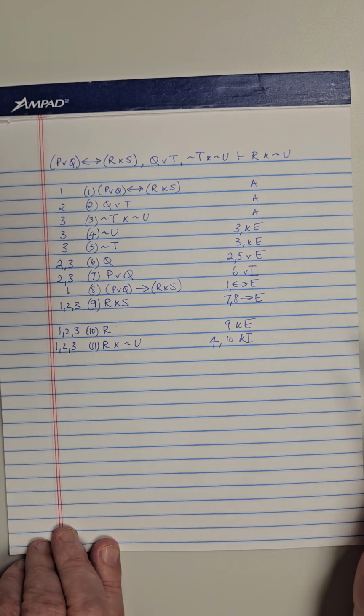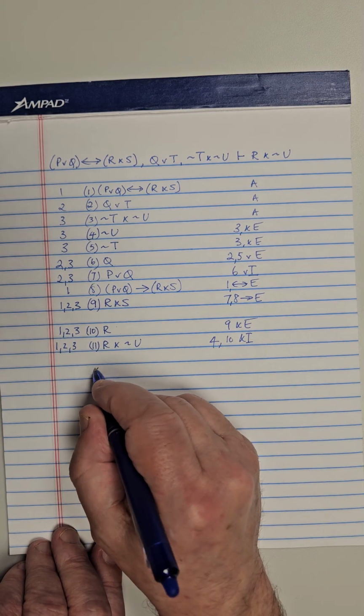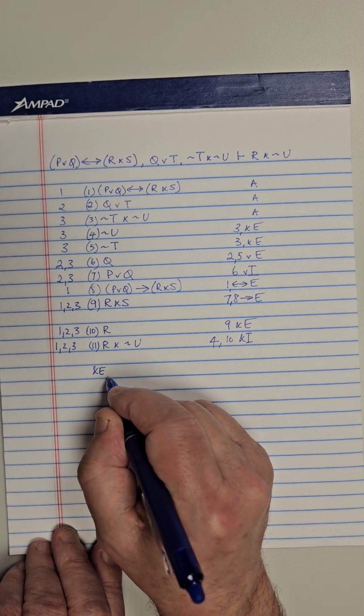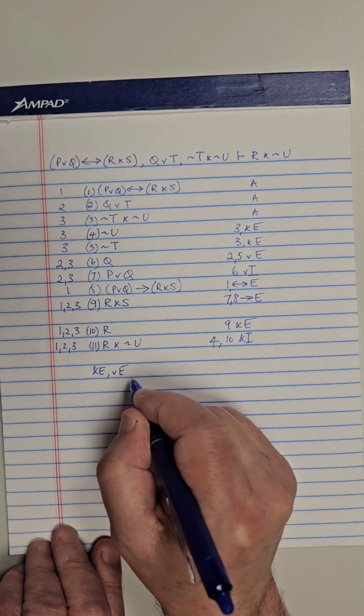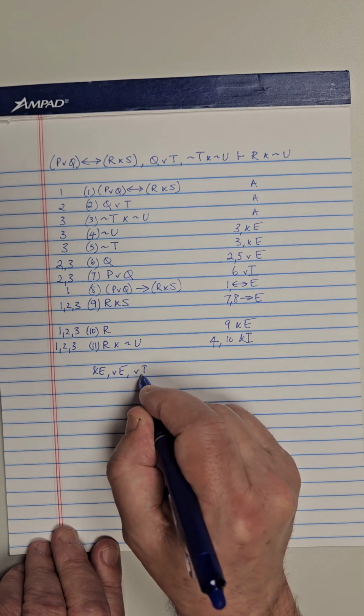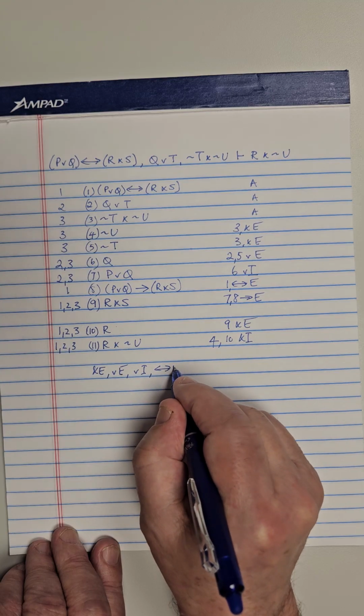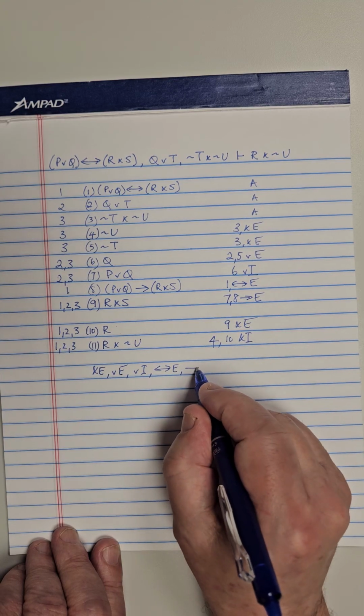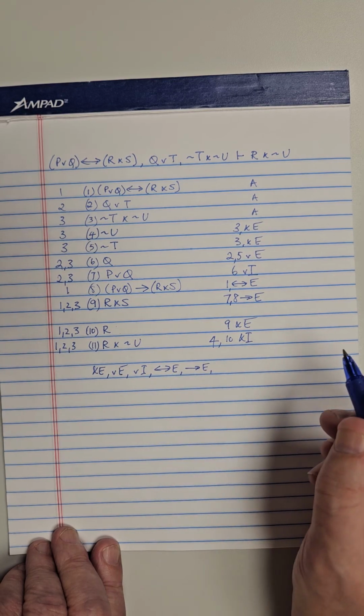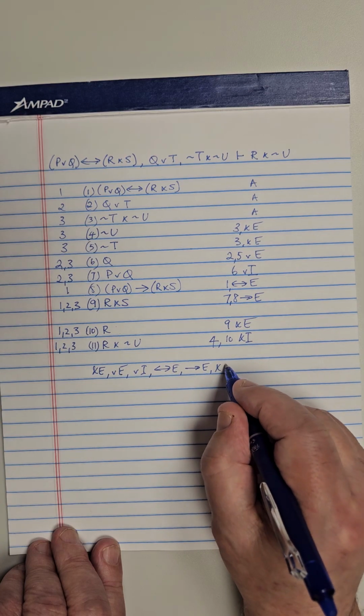So here we have a proof in which we use ampersand elimination, wedge elimination, wedge introduction, double arrow elimination, arrow elimination, and ampersand introduction.